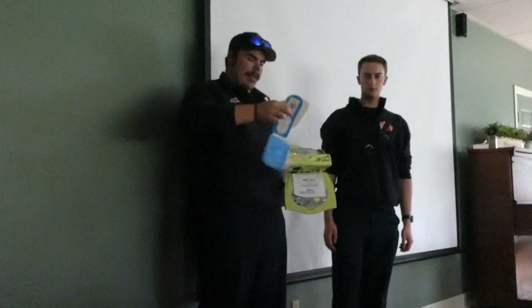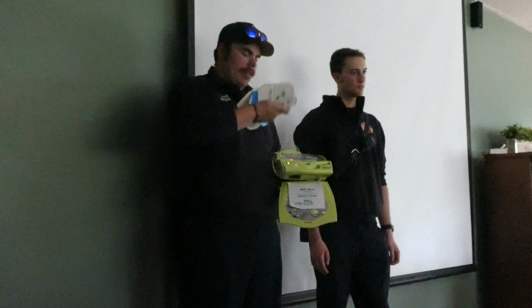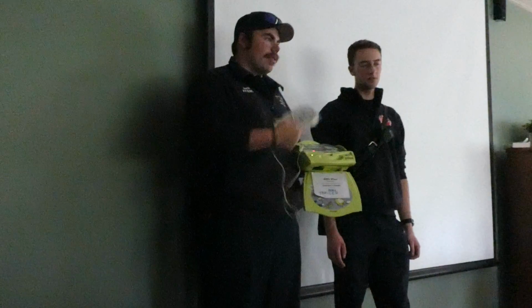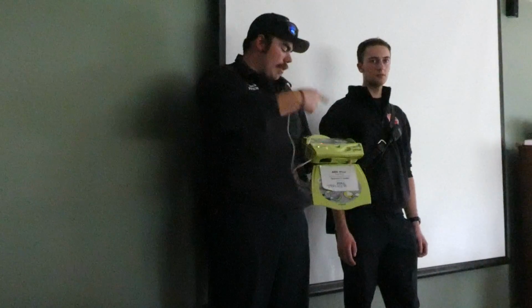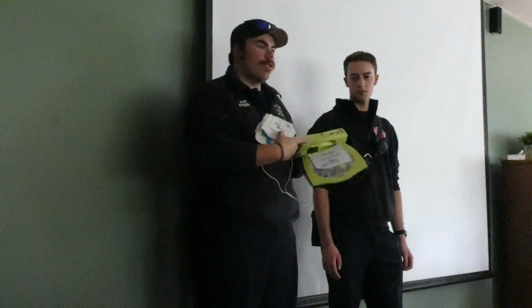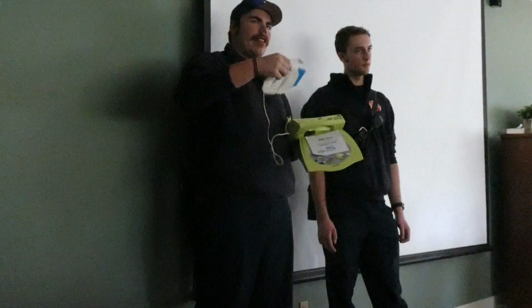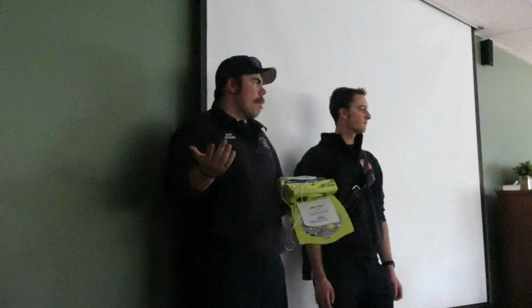So it pretty much sets it up. Just follow the stickers, and everything will be set up right where it needs to be. And it'll talk to you. Now the one you have back there is a different brand than this one. This is just a Zoll training device. The one back there is a HeartSaver, I believe. It's going to be the same. Same thing.